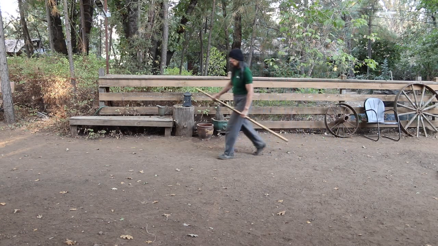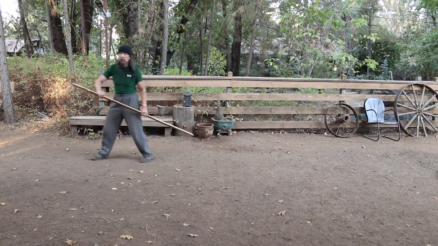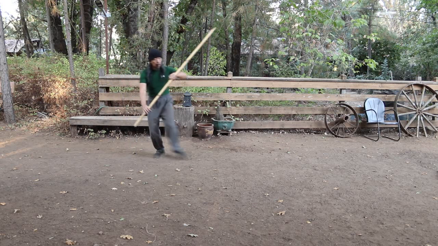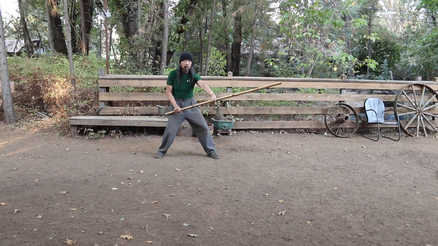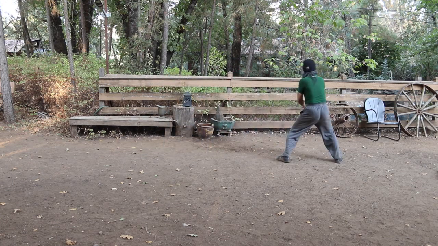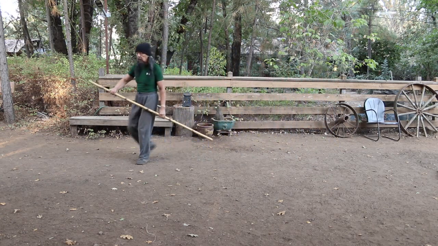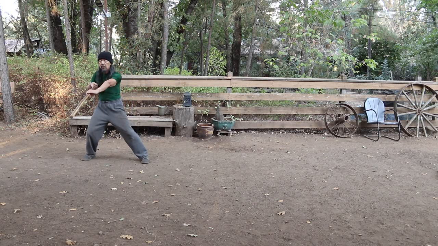So this time we'll do it at the normal pace. So the way it's linked is these two, step behind, is one continuous flow. And then over, like that. So again, a little bit more at full speed from here.